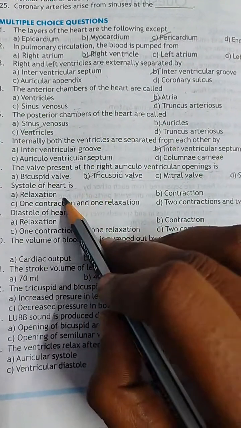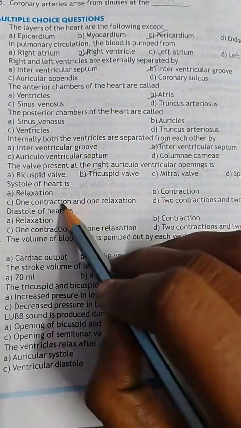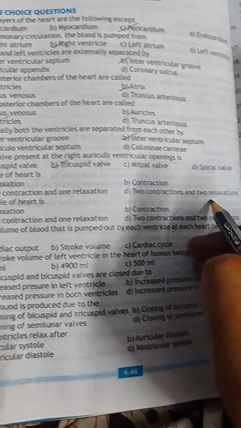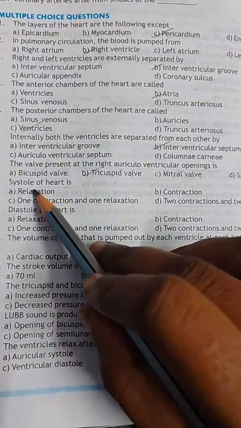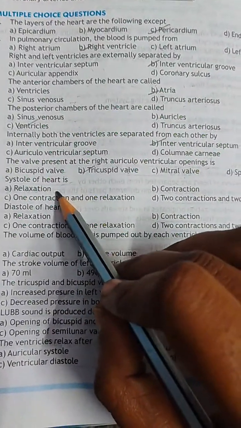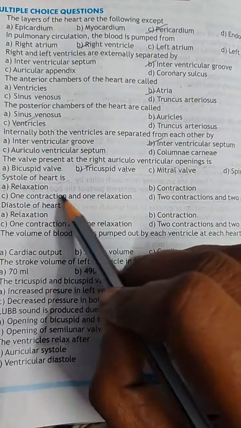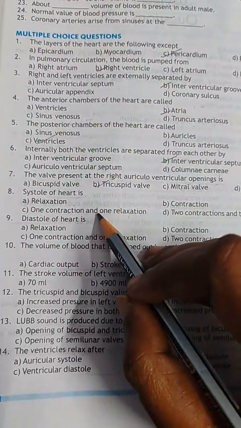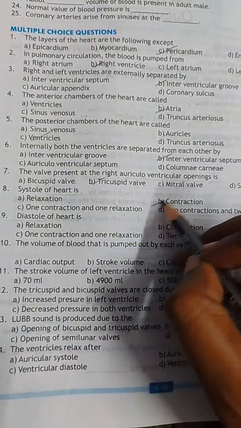Then, systole of the heart is relaxation, contraction, one contraction and one relaxation, or two contractions and two relaxations. The answer is B, contraction.